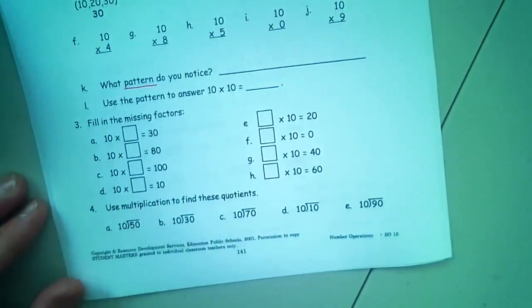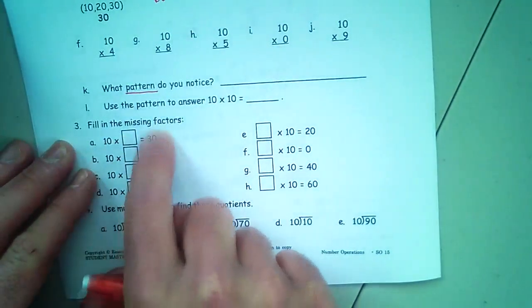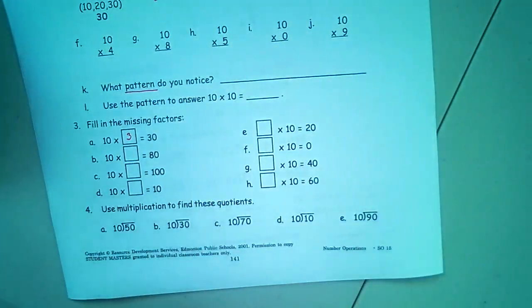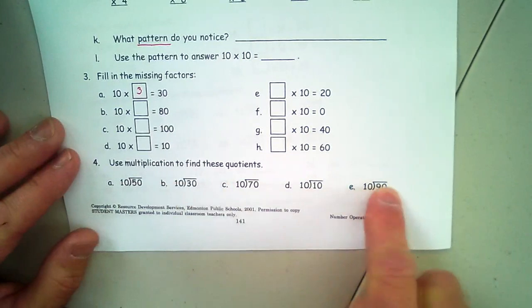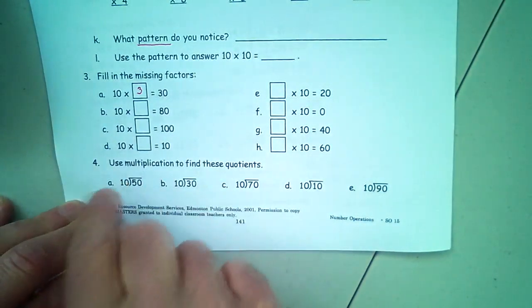Here, of course, is using this as a division. 10 times what is 30, and you can carry on through that. And like I said, once you do more and more, it gets more and more comfortable. And then when we get to the higher numbers, you'll have a very good foundation. And of course, the last part is just straight division. How many times does 10 go into 50?